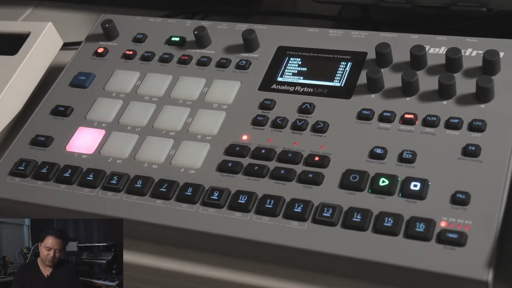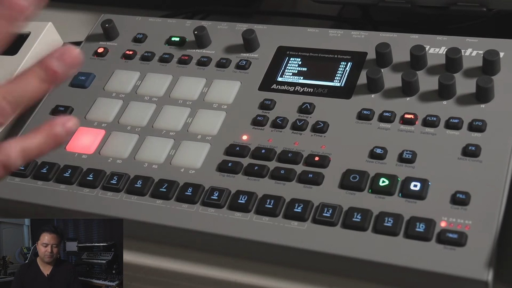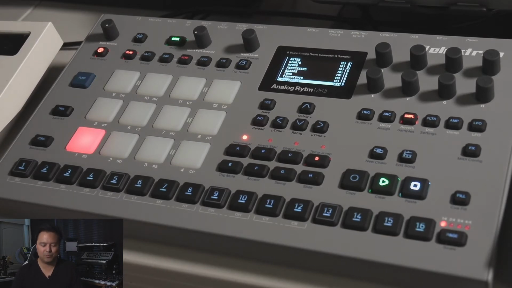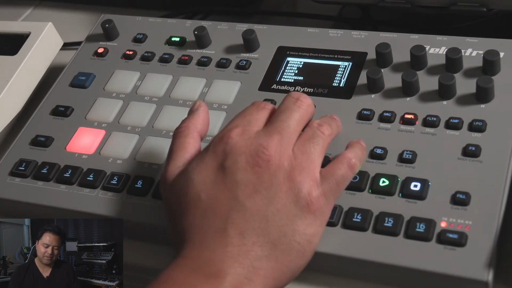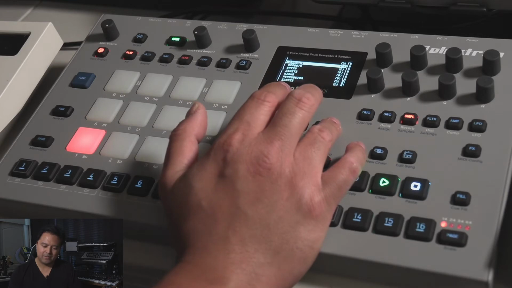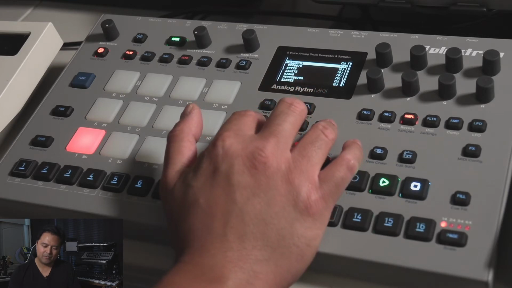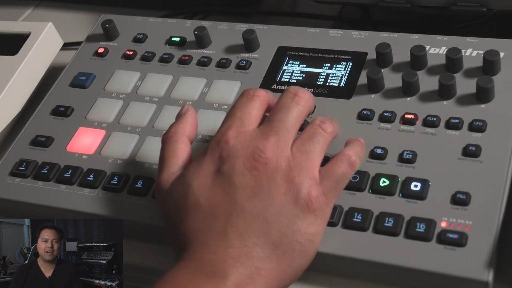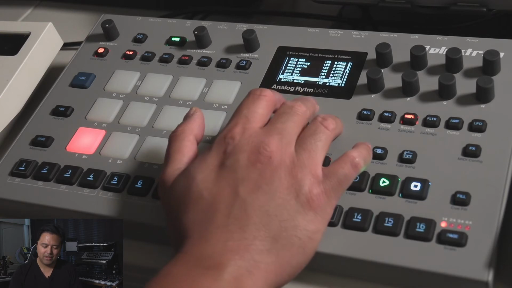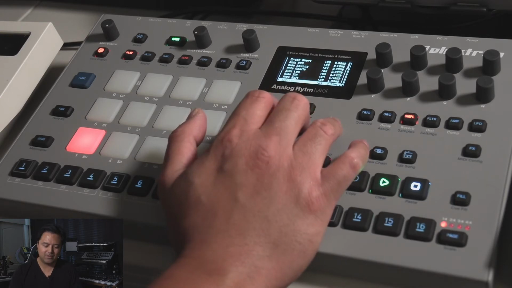So say we want, well, before we even get to the individual pads, what we want to do is populate our sample list here. What I did essentially is go through and choose all the samples that I wanted to use, and I just added them all to the list.